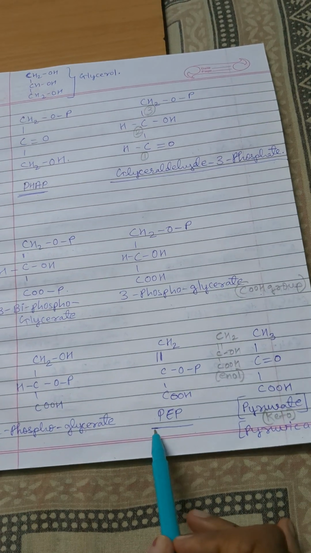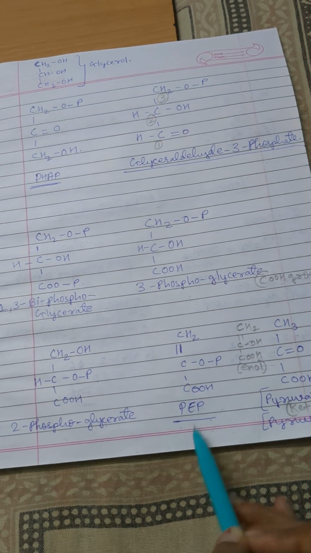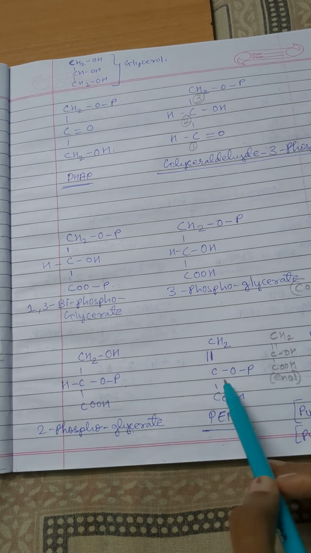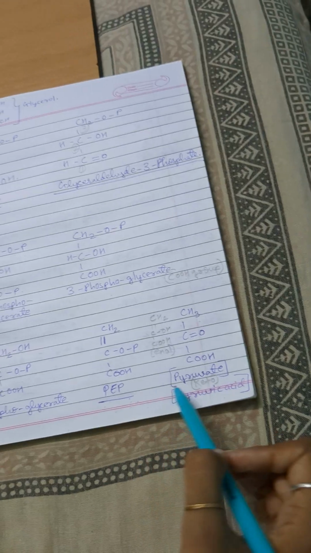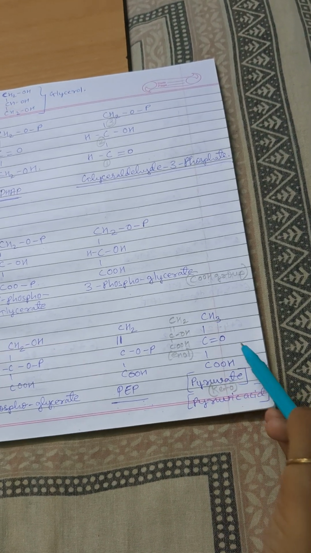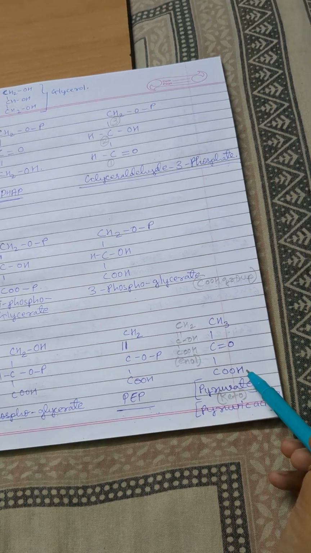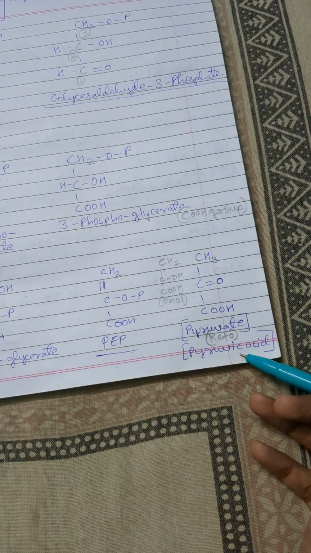Then in the next step, PEP, phosphoenol pyruvate. Enol means double bond. So here is the formation of a double bond, rest the structure is same. Phosphoenol pyruvate is then converted to pyruvate. Pyruvate is methyl, ketone and carboxylic acid group. 3 groups. We just have to remember these 3 groups. So that is pyruvate, that is pyruvic acid.